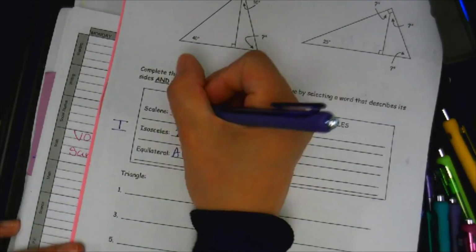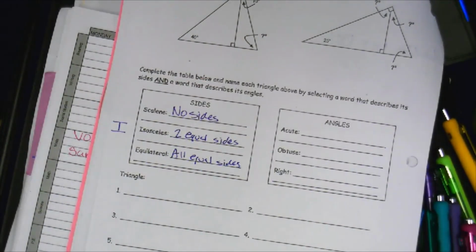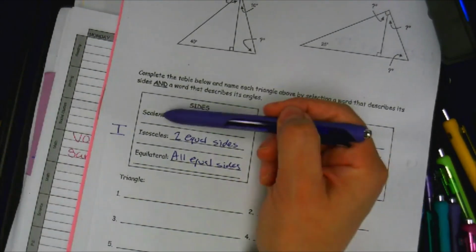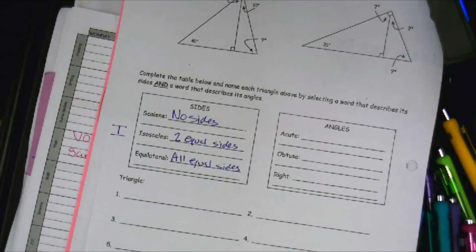No sides are equal. You might get a question where they give you a triangle and you have to name it, so you have to memorize these vocabulary words. Remember in your homework, you got that name the triangle and it had a bunch of boxes, and half of you didn't know what to do with them? That's how you might get it, where you put a check on the ones that are true based on the triangle.